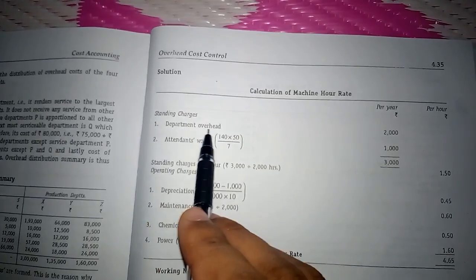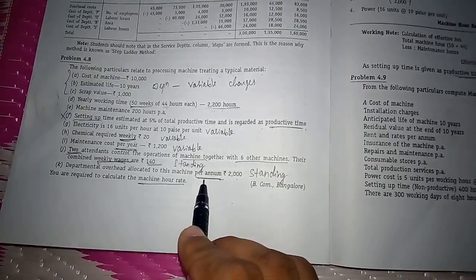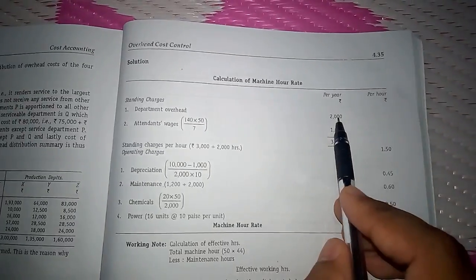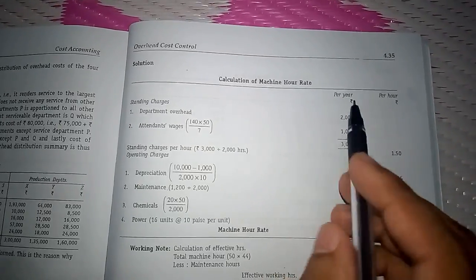So now let us calculate machine hour rate. First let us calculate standing charges. Under that, first one, departmental overhead. The departmental overhead they have given is 2000 per annum. So 2000 in the year, inner column.